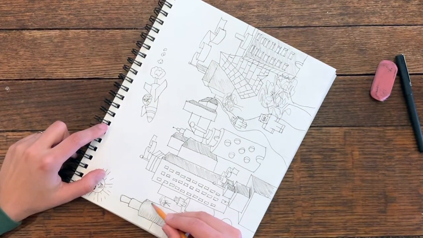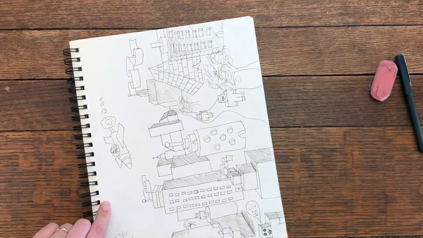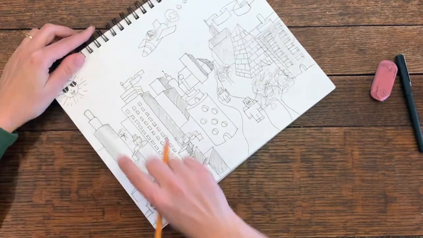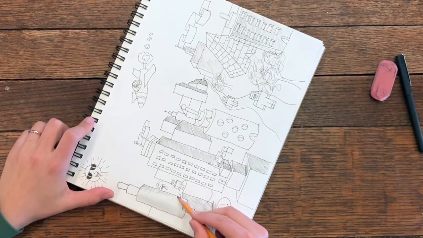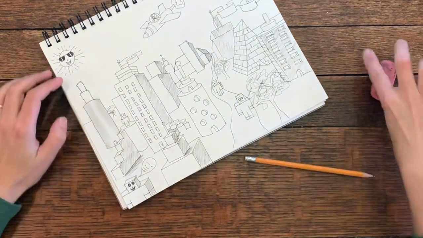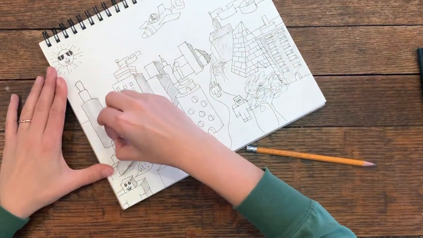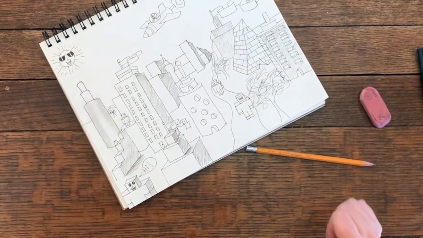And pencil's perfect for this because you can get that soft blending effect. Another thing you can do is you can start blending with your finger. And then you can, with your eraser, kind of go back to get that highlight back.